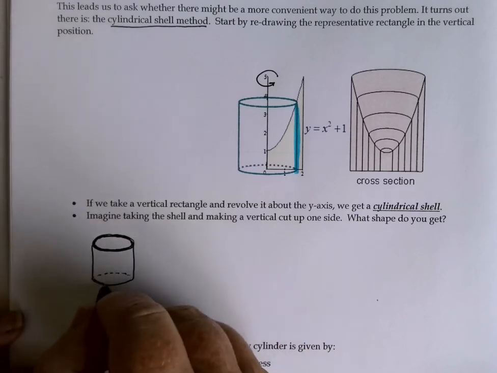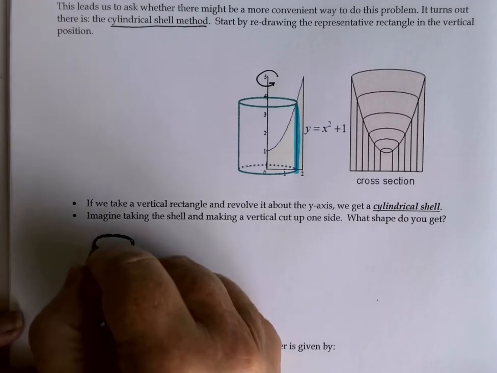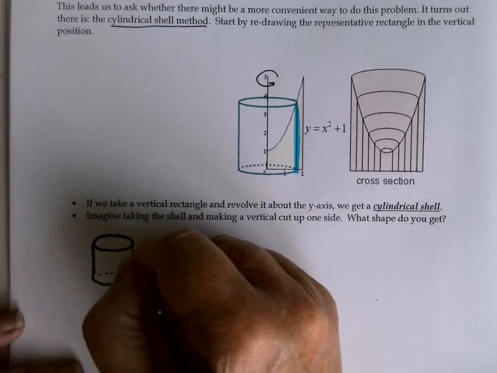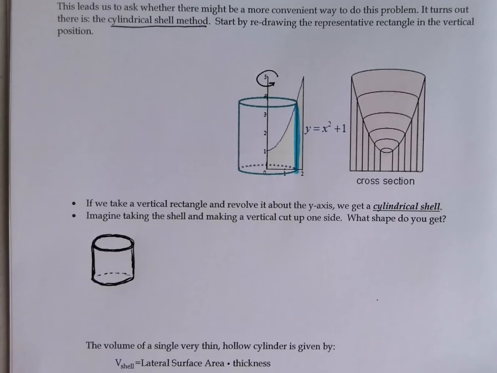It's just a little bit thick. Imagine taking a piece of paper, right, and kind of rolling it up and creating a tube. That's what we've got, just a tiny little thin shell of a cylinder.